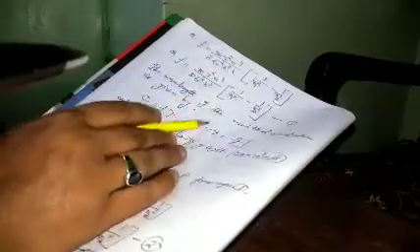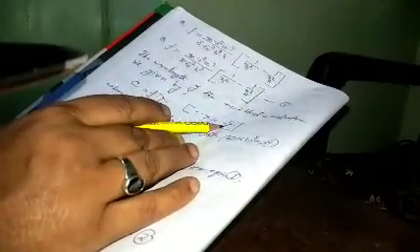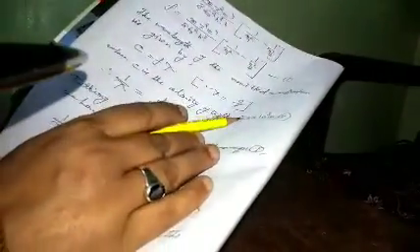Now the wavelength of the emitted radiation is given by the formula: wavelength equals velocity by frequency, where c is the velocity of light. So from c equals f lambda we can write c equals f lambda. Now the velocity of light is equal to 3 into 10 to the power 8 meter per second. Now what can we write? Crosswise multiplication: 1 by lambda equals f by c. Now putting the value of f from equation 1, we have what?